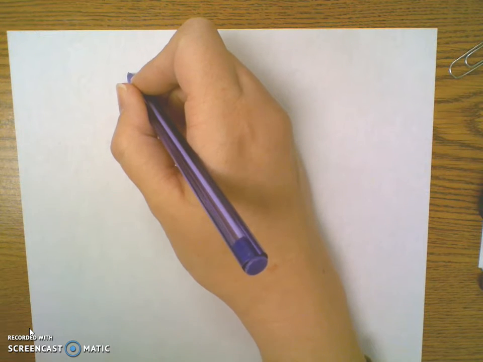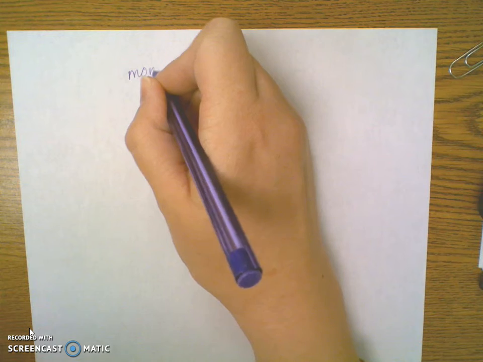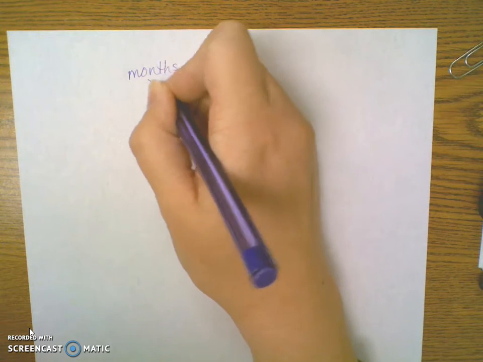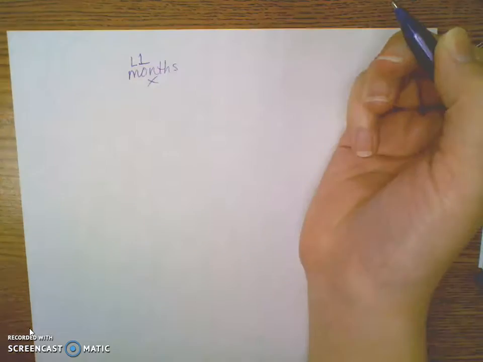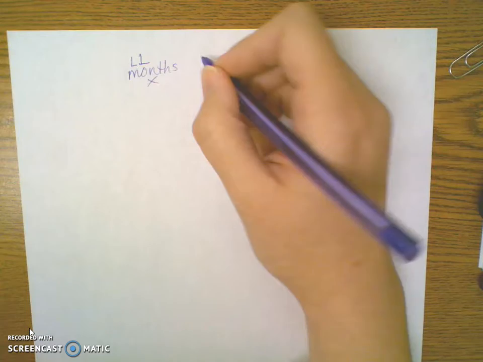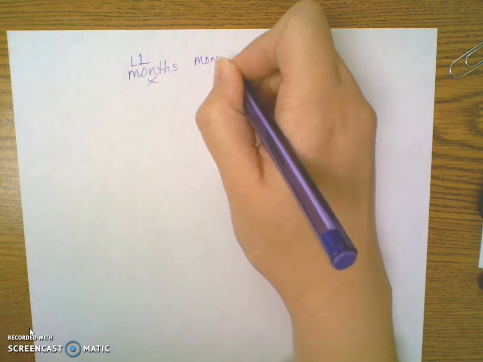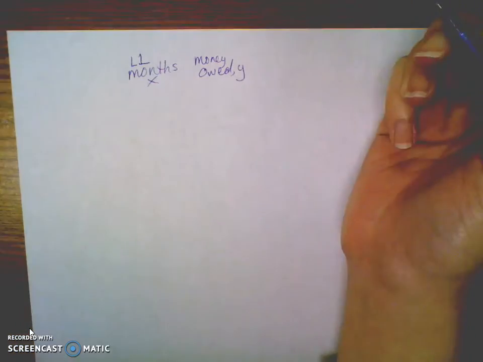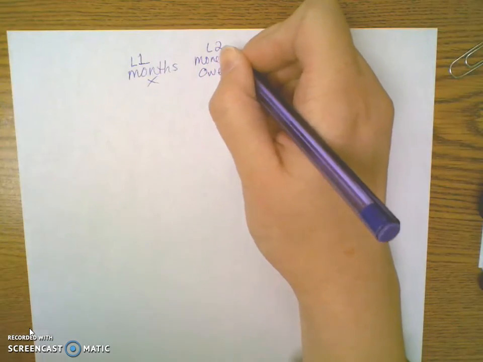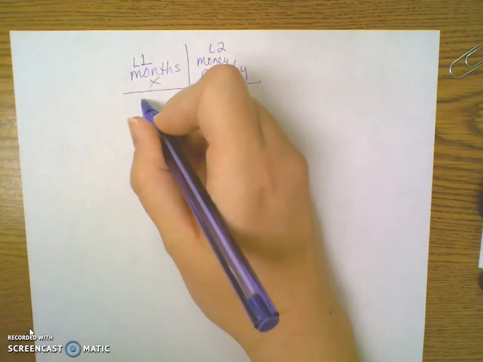Let's say that we are talking about how fast we can pay off a credit card bill. Our two variables are going to be months, and that's going to be X, also known as L1 in our calculator, which stands for list 1, and then we're going to have money owed, and that is going to be our Y, or our dependent variable, also known as L2 or list 2 in our calculator.